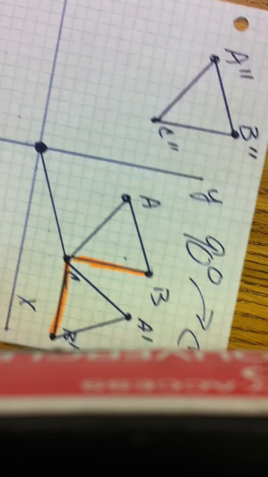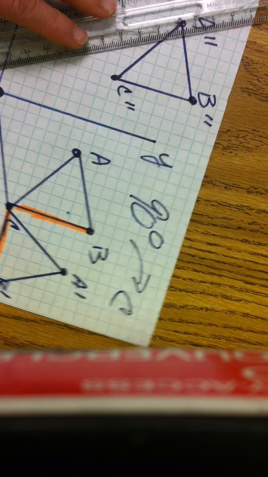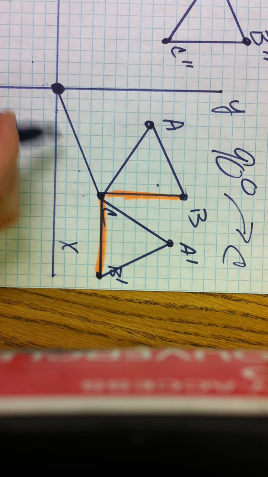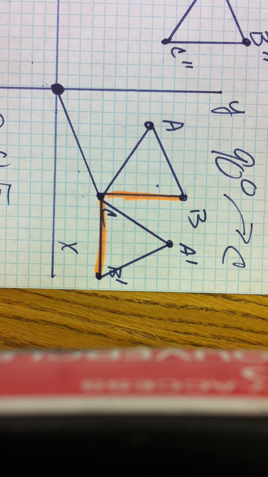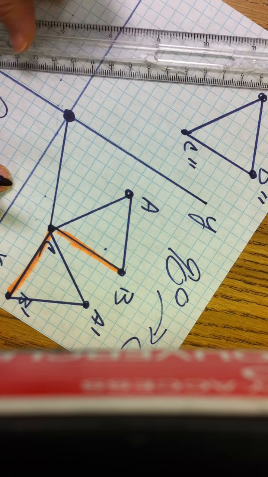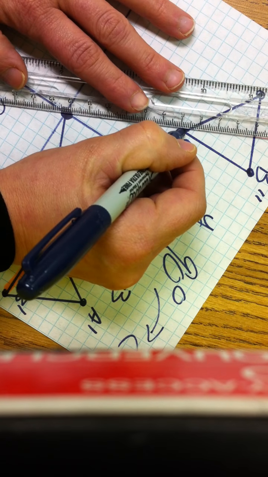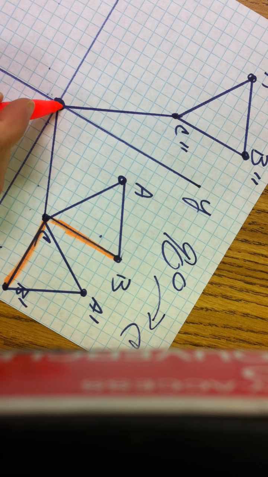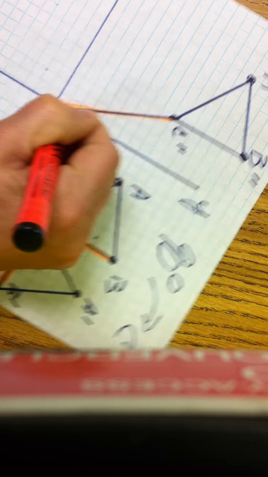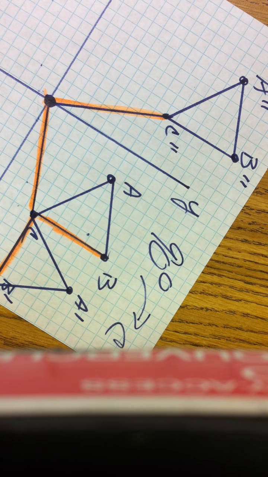Just to double check myself, since I had my reference line from the origin to point C on my original image before I translated it, I'm going to draw a reference line from the origin to my new point C, just to make sure that it went through okay. And sure enough, here we have a 90-degree angle, so I know that I rotated it correctly. I'm going to work one more example for you.